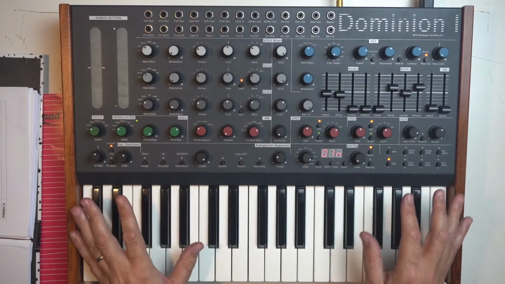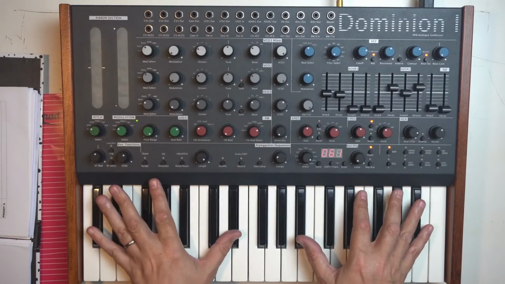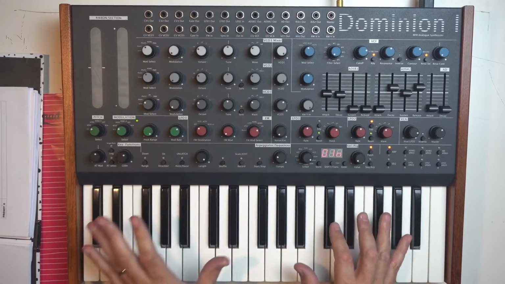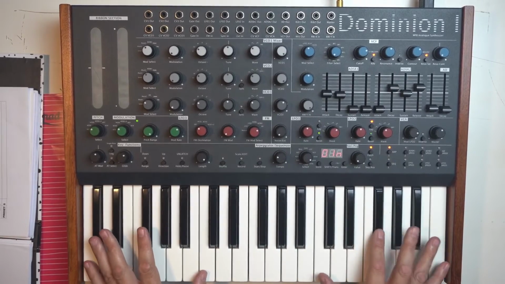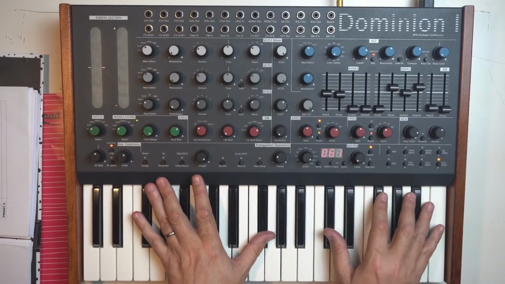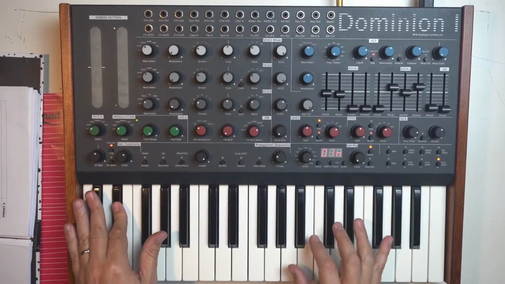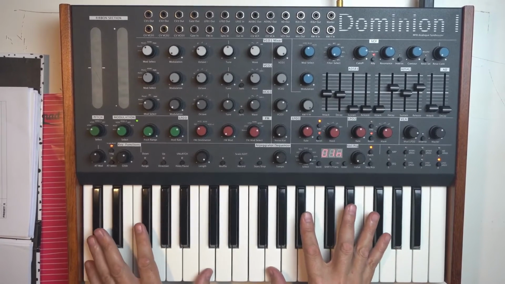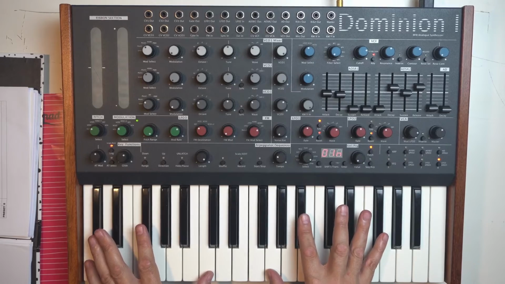So the synth has been basically the backbone, spine, and pelvis of our music for, well, since we've had it.